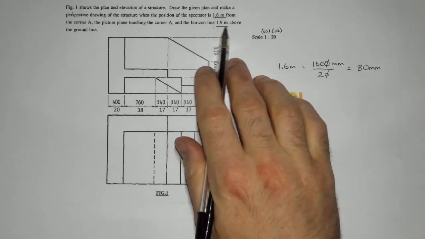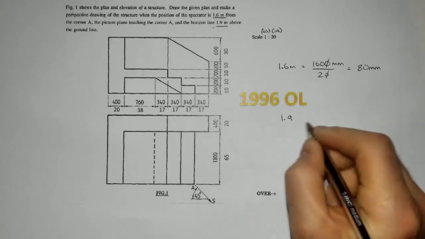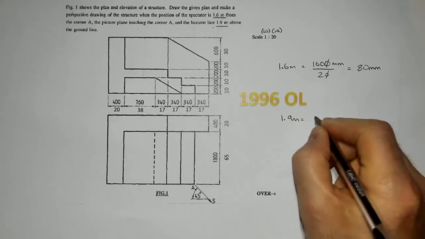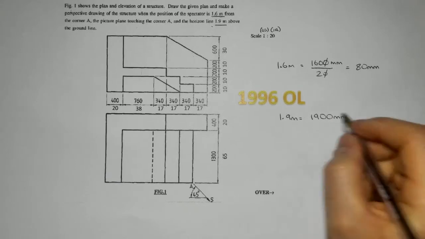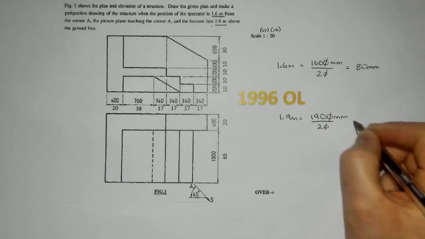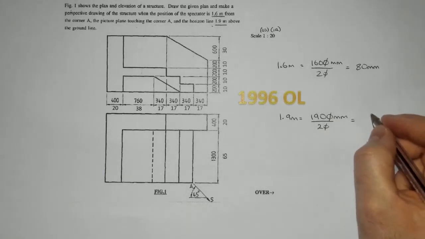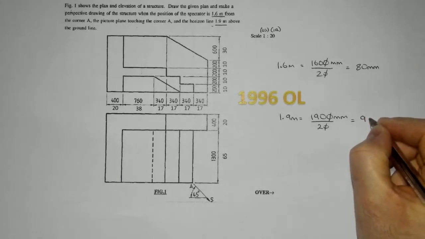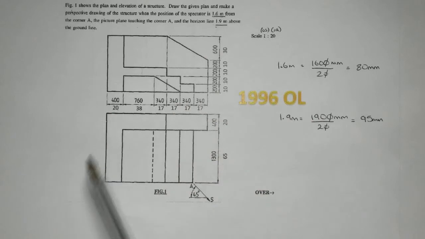And then likewise with the horizon line, 1.9 meters equals 1,900 millimeters. Once again divided by 20, take off a 0, 190 divided by 2, it's going to be 95. So that's how high the horizon line is above the ground line. So that's kind of our setup there, guys.